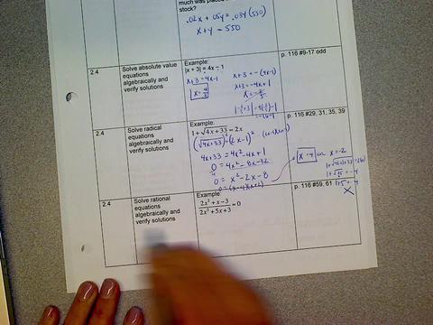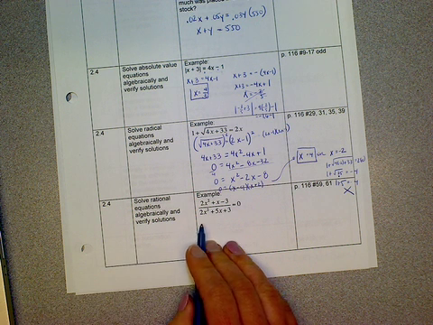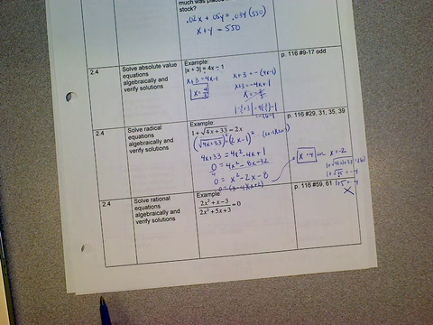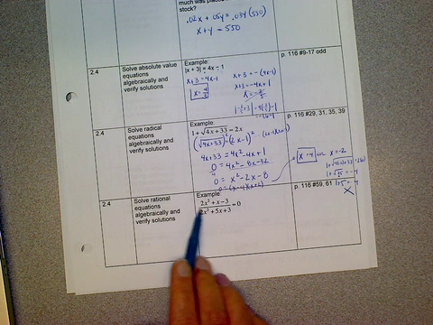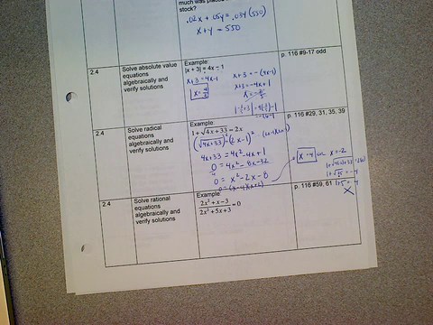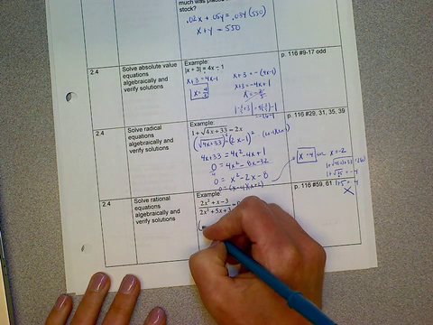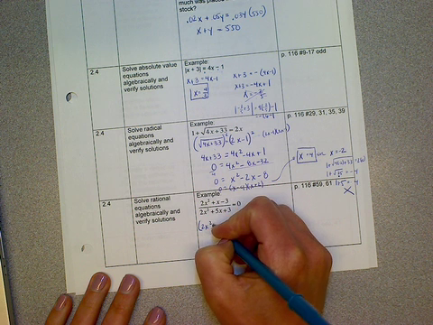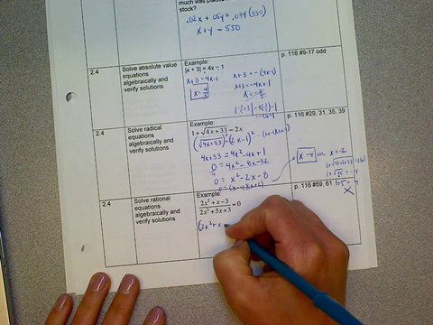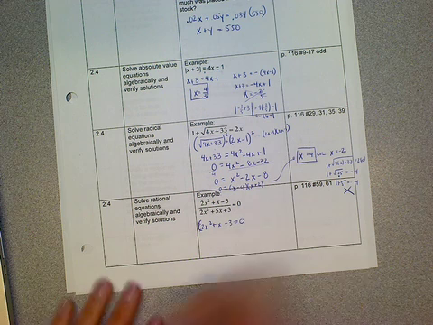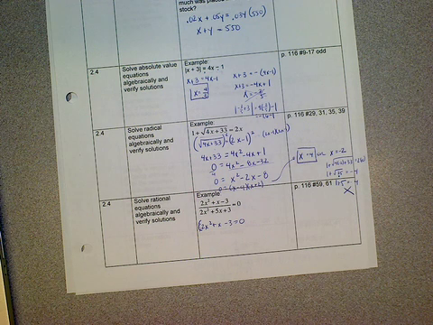All right, moving on to 2-4. Similar to what we talked about in the 2-1 example, the only way for a fraction to be equal to 0 is if the top is equal to 0 but the bottom is not. So therefore I solve for when the top is equal to 0, and then I check that that same number doesn't make the denominator 0.